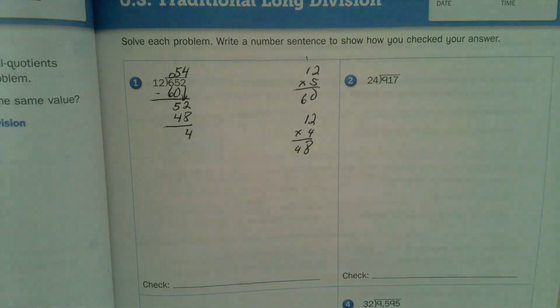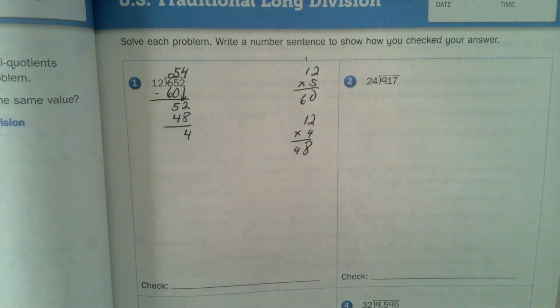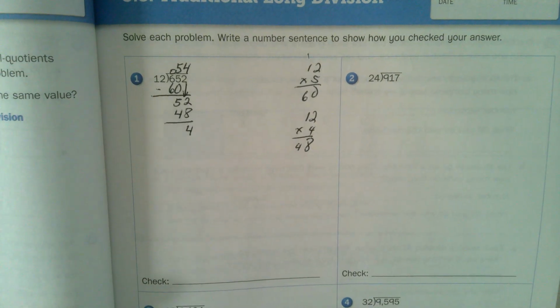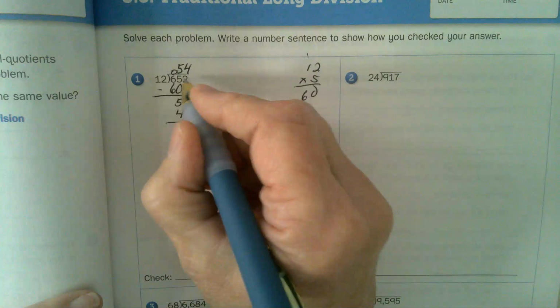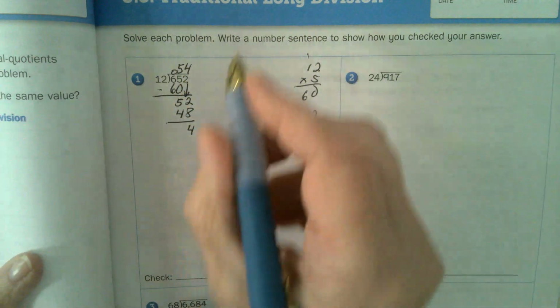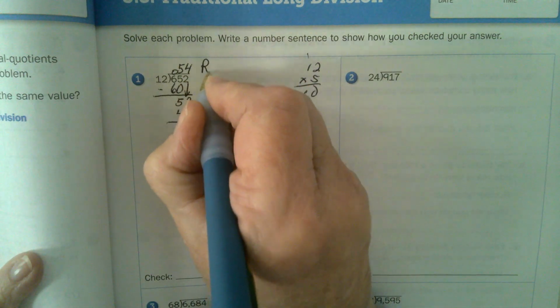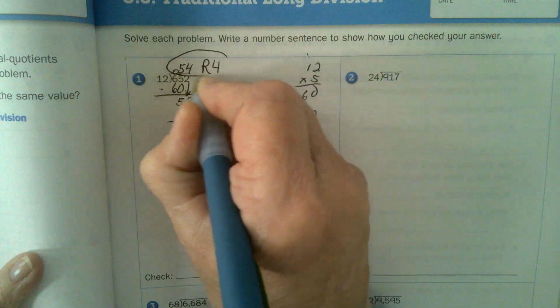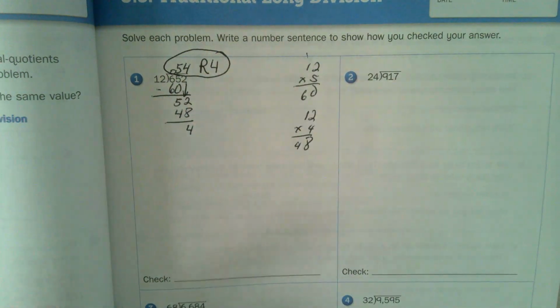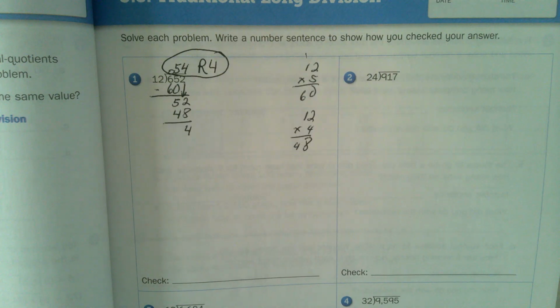Then we're going to go, let's see, on this lesson, we're going to just keep it as remainders. So for this lesson, we're going to show that we have a remainder. We don't have any other numbers to bring down, so it's 54 remainder 4. Circle your answer, okay? Let's go to the next problem.